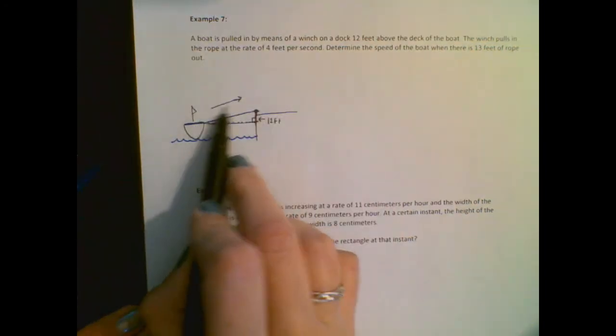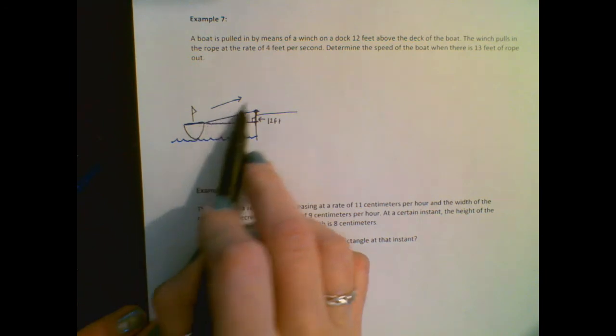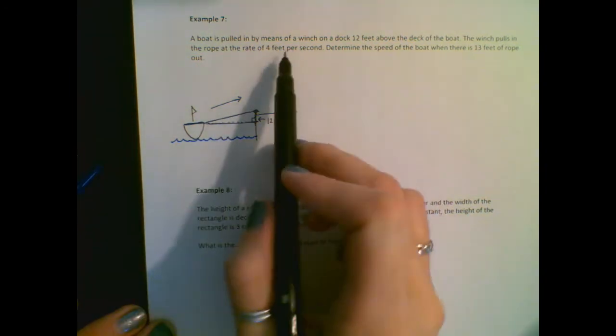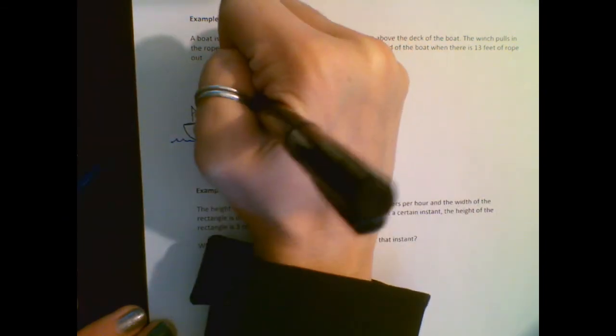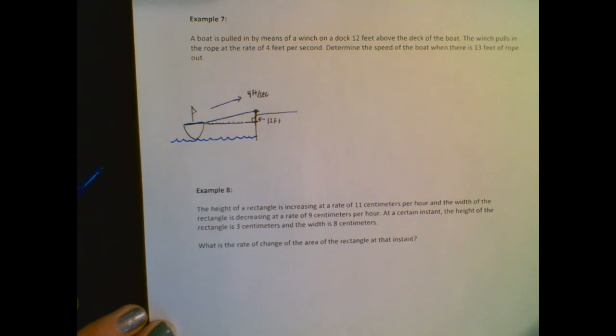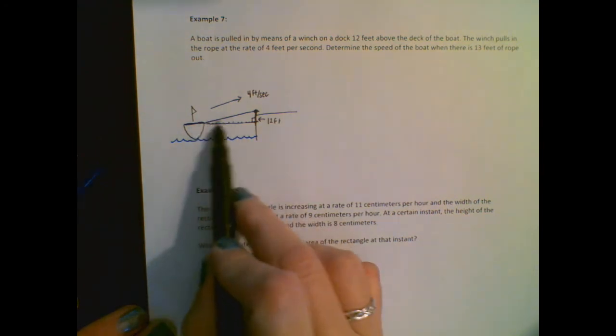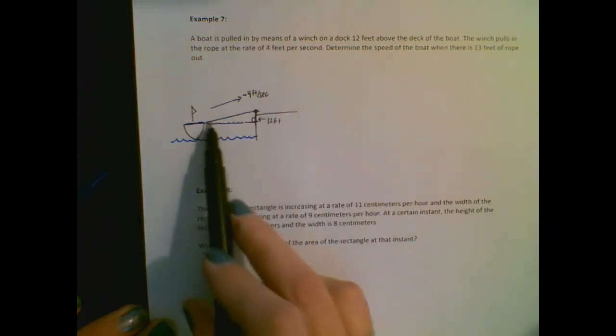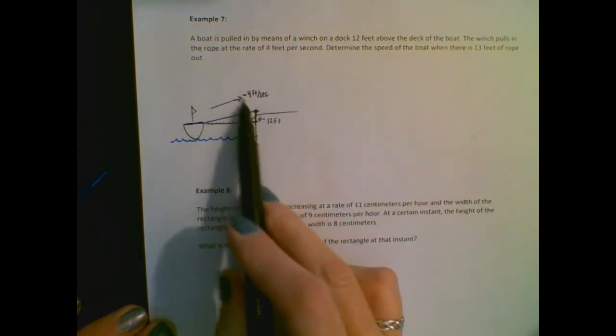So here's my direction arrow to show that this is coming in, and it's pulling it in at a rate of 4 feet per second. But we have to be careful here about our sign, because this length, as we're pulling it in, is getting shorter. I'm going to mark this as a negative rate, because this distance is getting shorter. Our rate has to be negative.